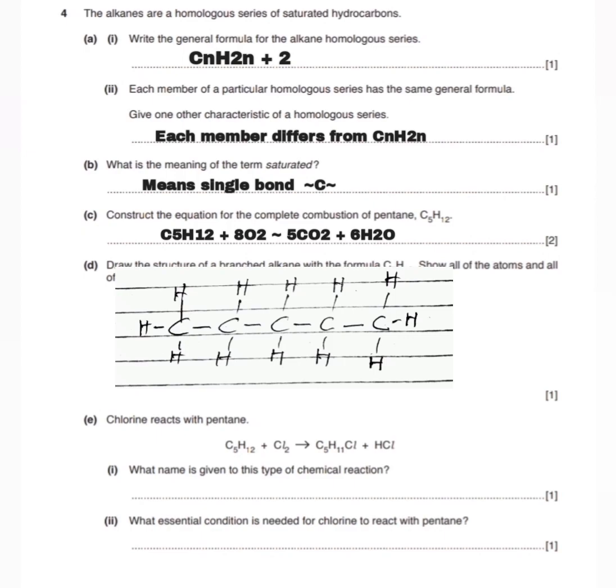Okay. The last one is saying chlorine reacts with pentane. Chlorine is falling under halogens, which are group 7. So Roman numeral 1 is saying what name is given to this type of chemical reaction? It is called halogenation. Halogenation, okay? It is called halogenation.